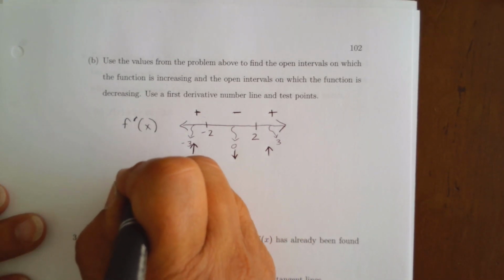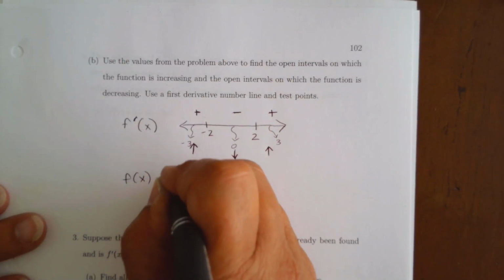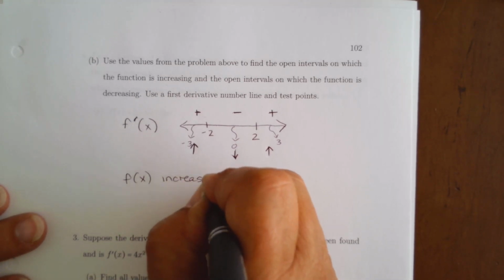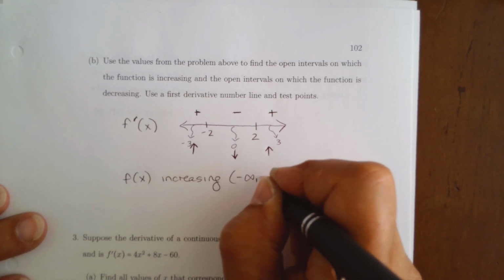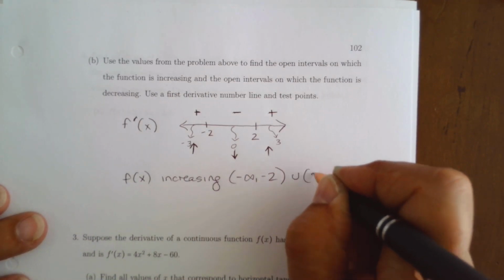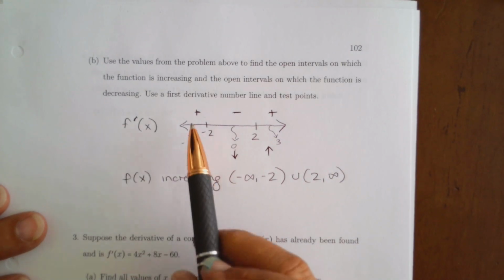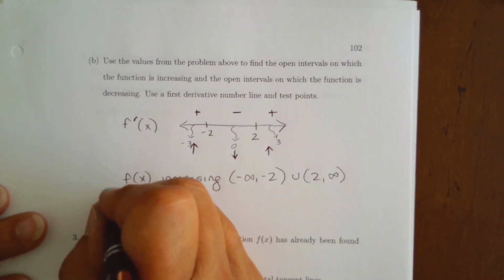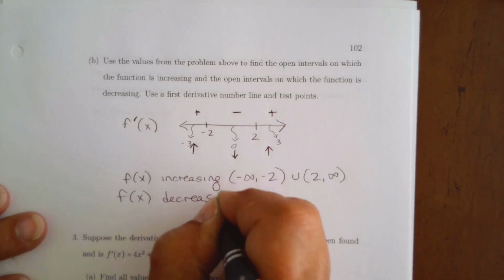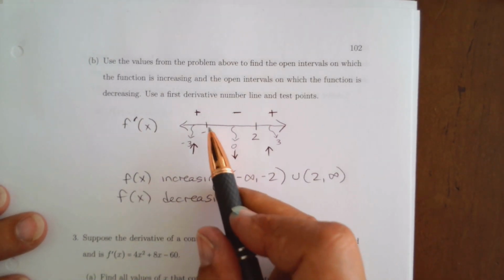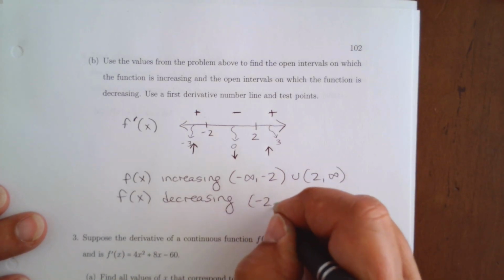So f of x, the function, is increasing where the derivative was positive. So from negative infinity to negative 2, and from 2 to infinity. Okay, that's where my plus signs work. And then the function is decreasing where the derivative was negative, so between negative 2 and 2.